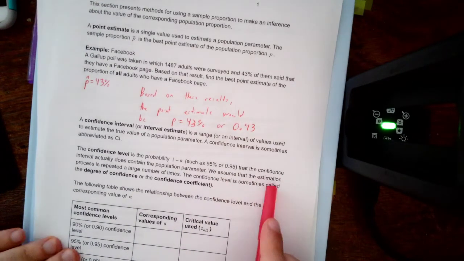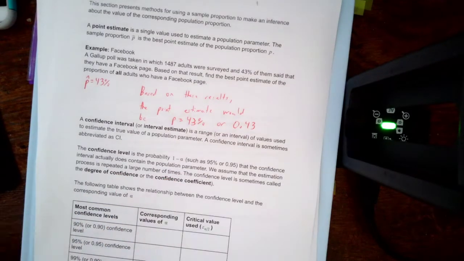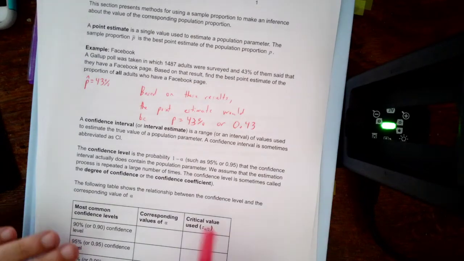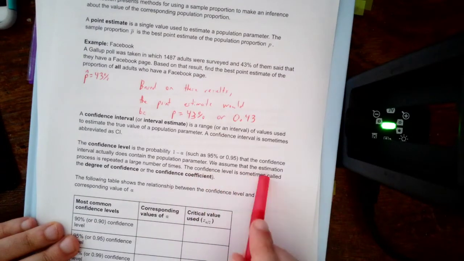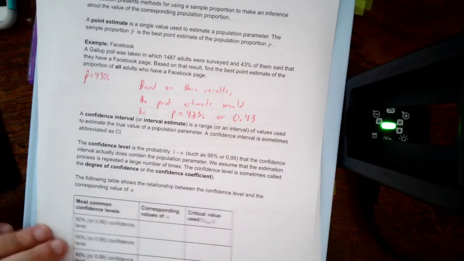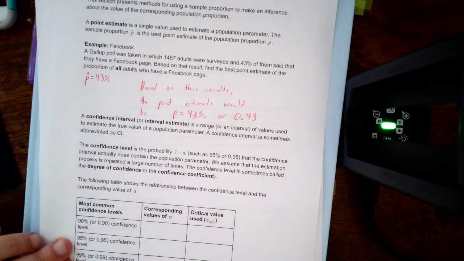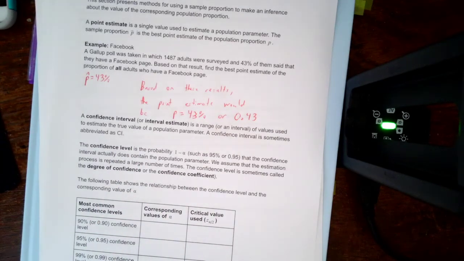We assume that the estimation process is repeated a large number of times, right? It's always good to repeat studies, right? That way you can draw your results more confidently, right? The more you repeat a study, the more conclusive your results are. And then we sometimes call the confidence level the degree of confidence or the confidence coefficient. Typically we call it confidence level though, but these words are synonymous with confidence level.